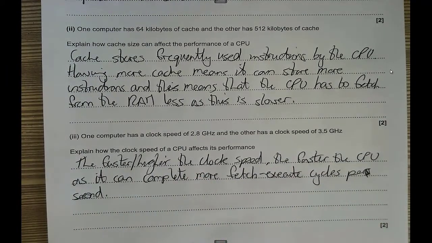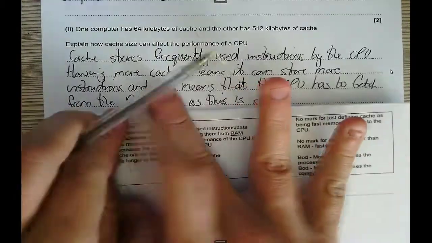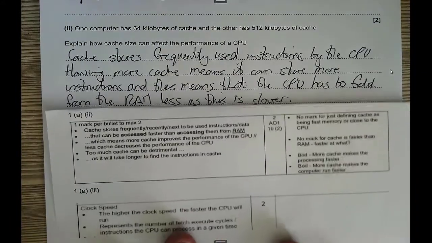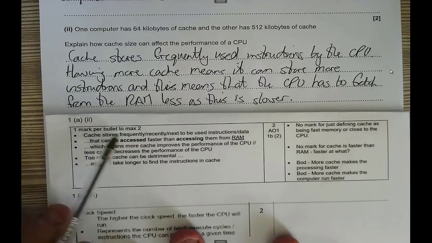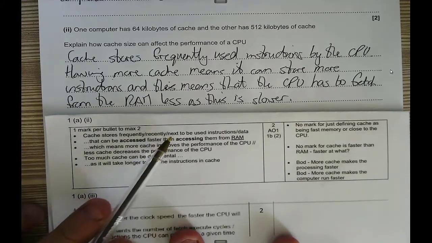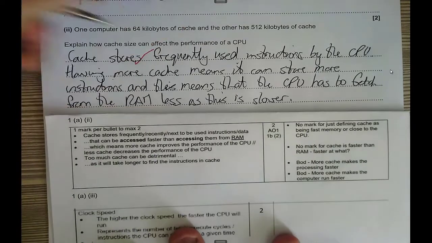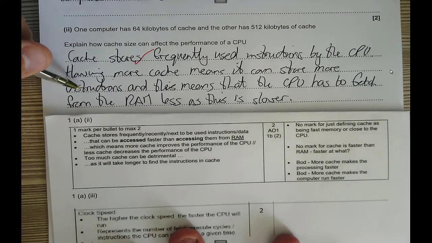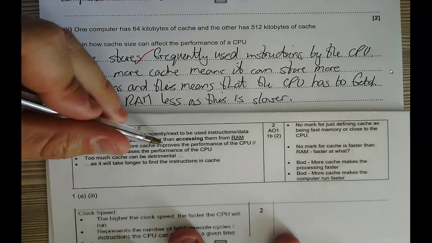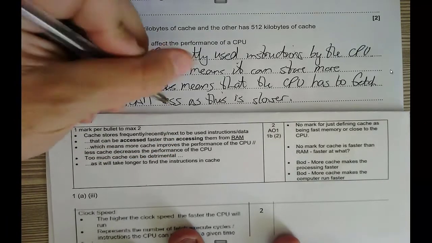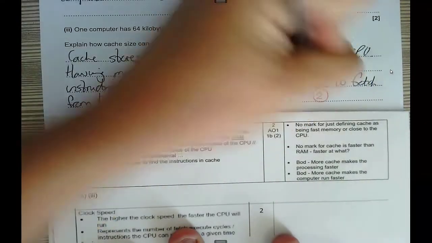The next question then was explain how the cache size can affect the performance. So let's get this up. I've got cache stores frequently used instructions by the CPU. So cache stores frequently used or next instructions to be used by the CPU, so that's 1 mark. Having more cache means it can store more instructions, and this means that the CPU has to fetch from the RAM less as this is slower. So I've said that can be accessed faster than accessing them from the RAM. I've said it's quicker from the cache than the RAM, so that gets me my 2 marks.